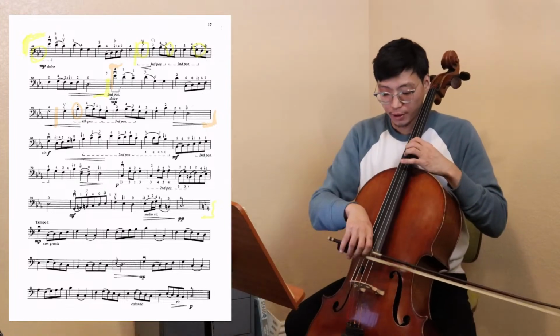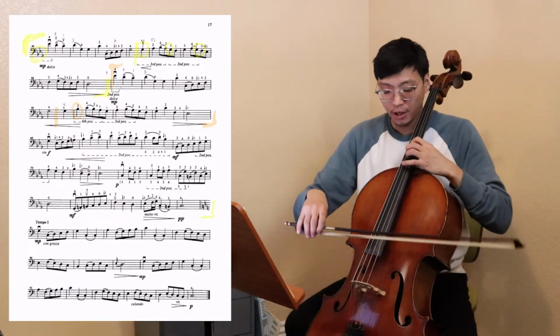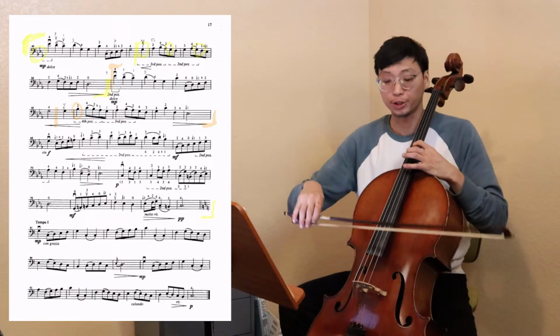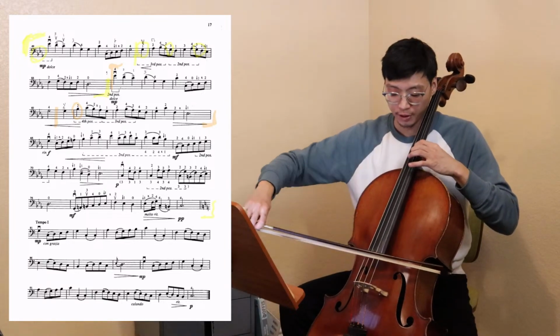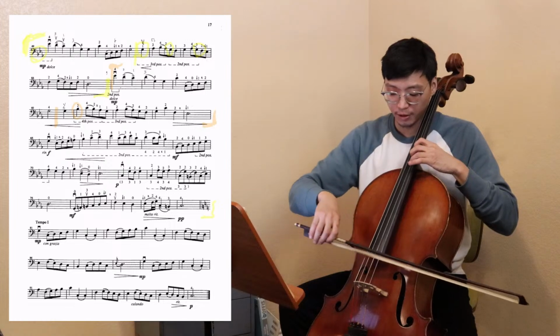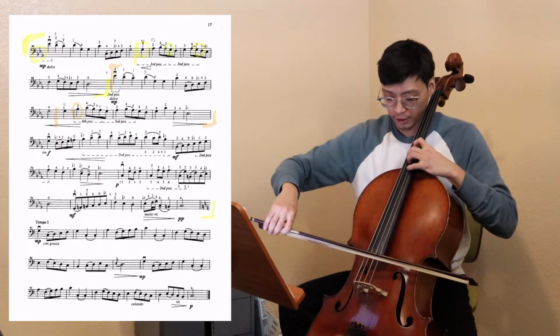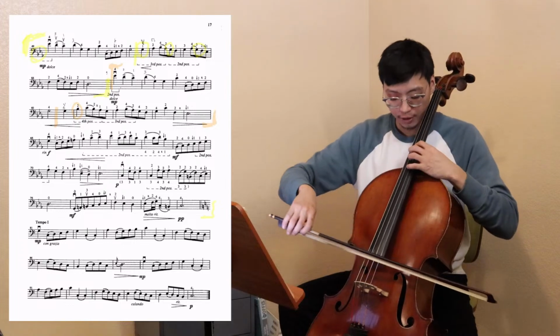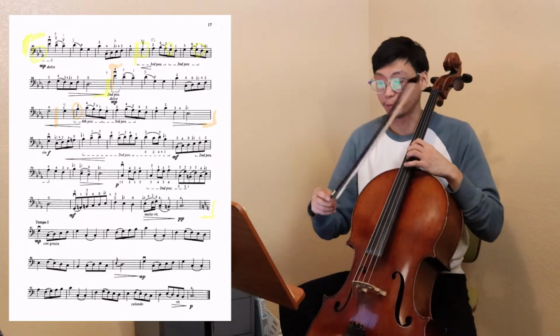Another way you can tune this position is just play with the open string above at the same time, right?